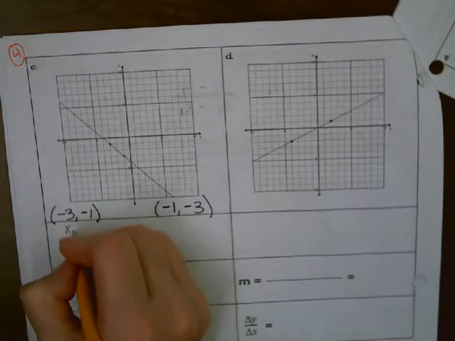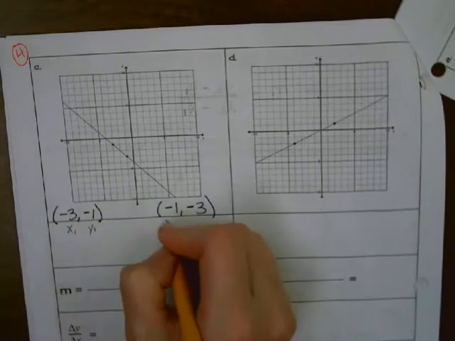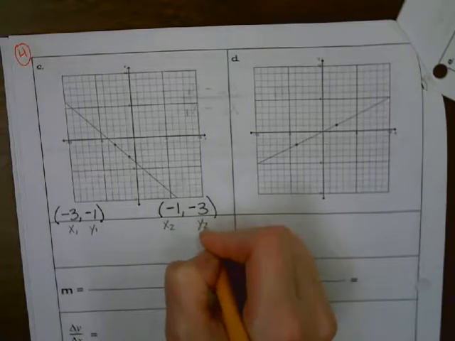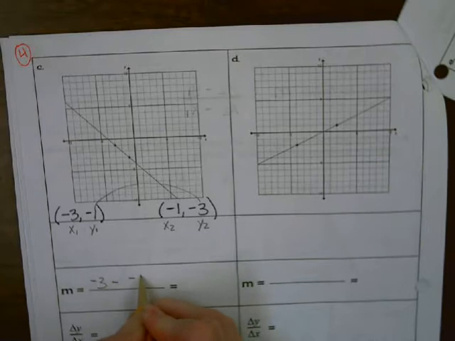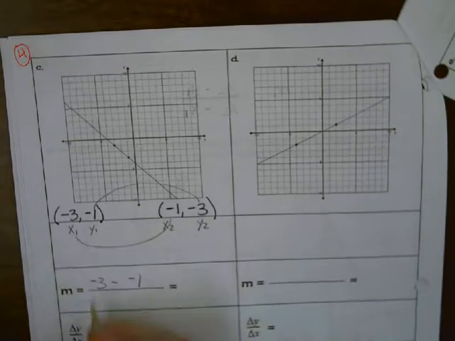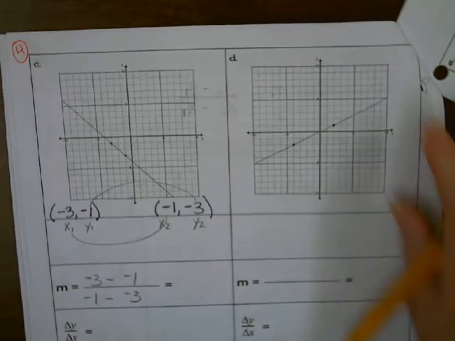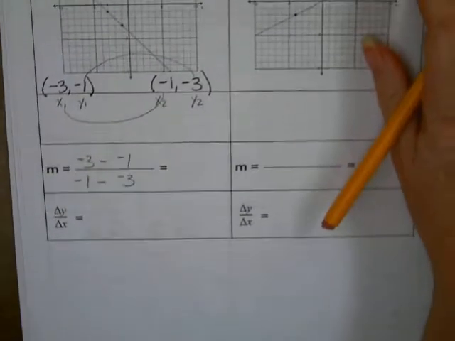X, Y, X, Y, negative 3 minus a negative 1, negative 1 minus a negative 3. Take your time, slow down, don't get all your negatives out of order.